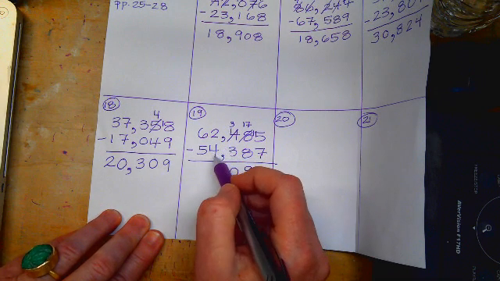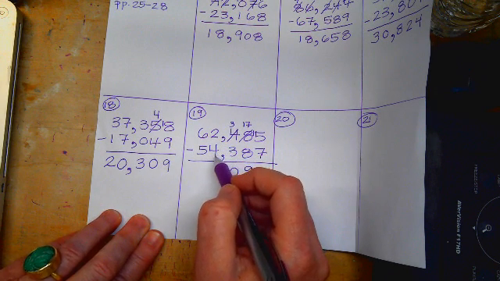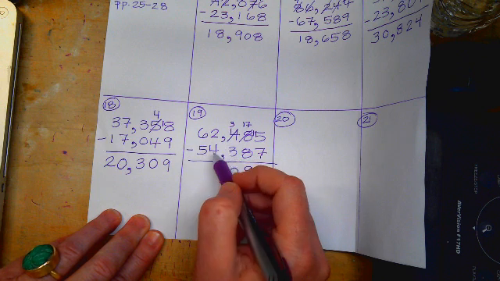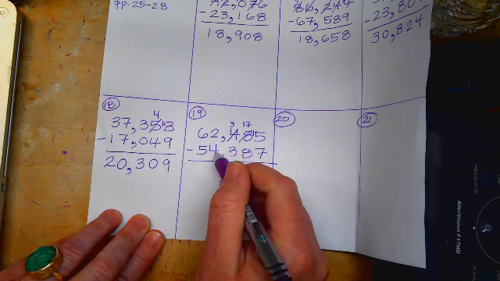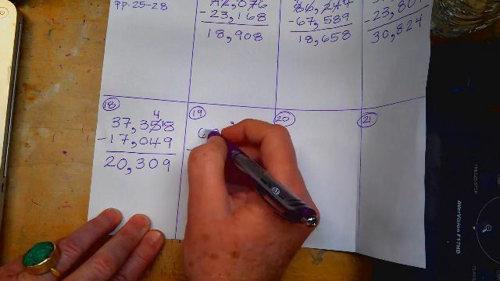Now I'm looking over here. I have 3 green chips, and I want to take 3 away. I end up with no green chips, right? So I didn't have to regroup there.